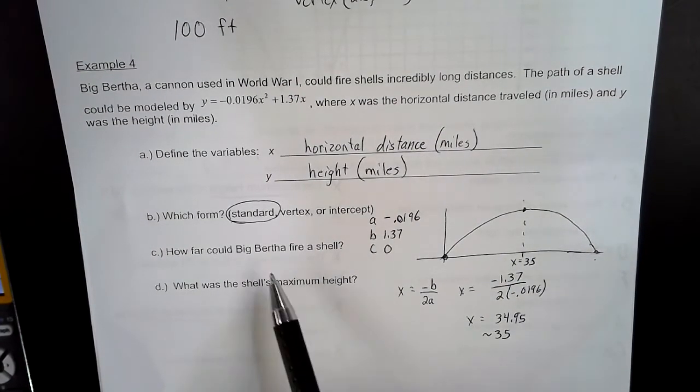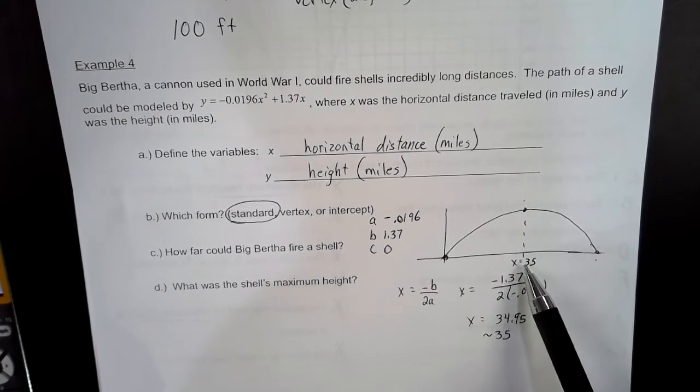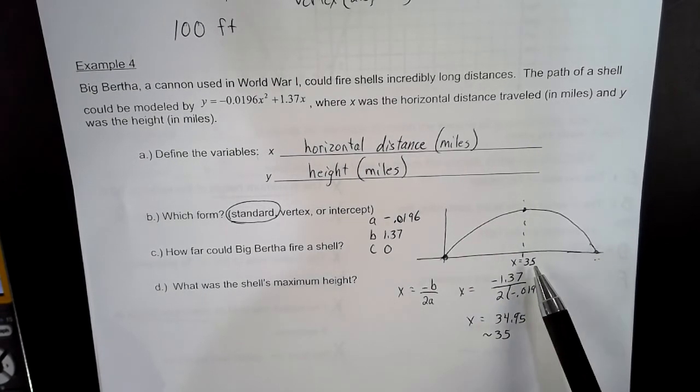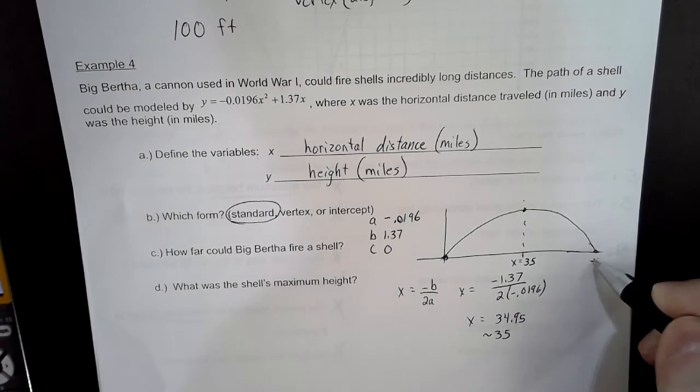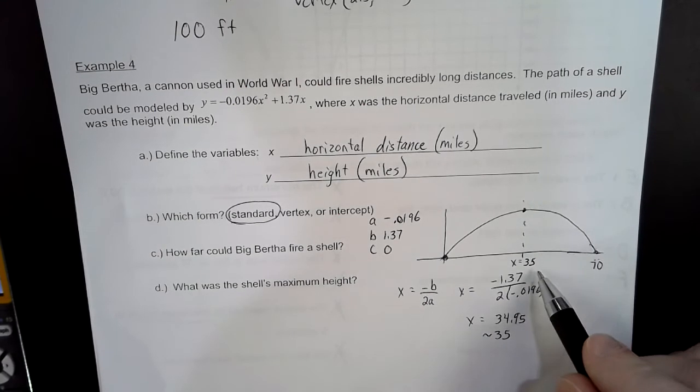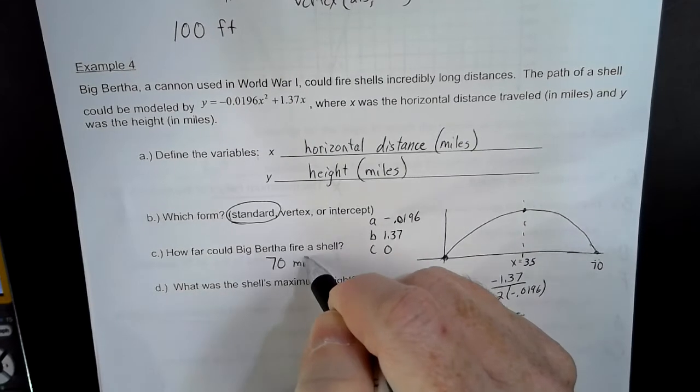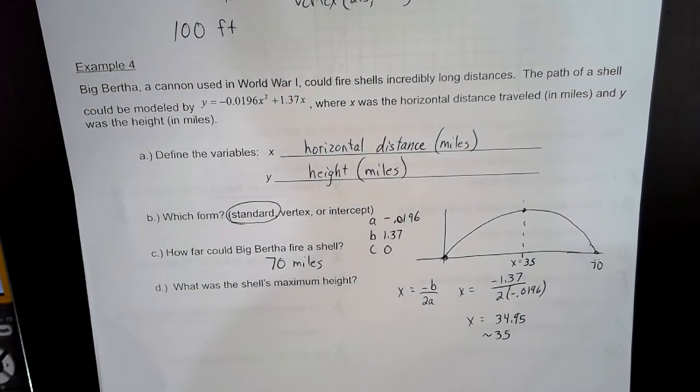How far could Big Bertha fire a shell? Well, if that's the midpoint between the two x-intercepts, I can double that to see the distance. So this would end up being 70. 35 times 2 is 70. So 70 miles, Big Bertha. So a cannon could fly 70 miles back in World War I. That's pretty impressive. What was the shell's maximum height?